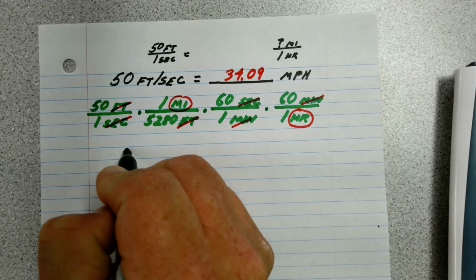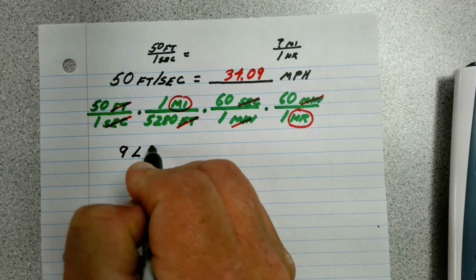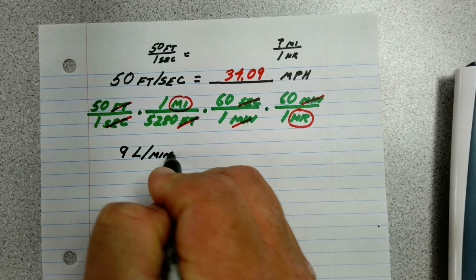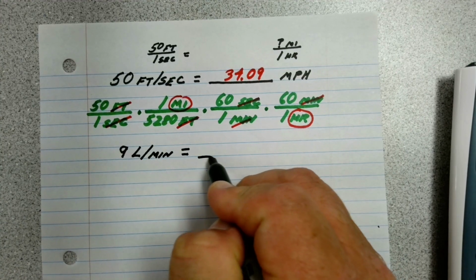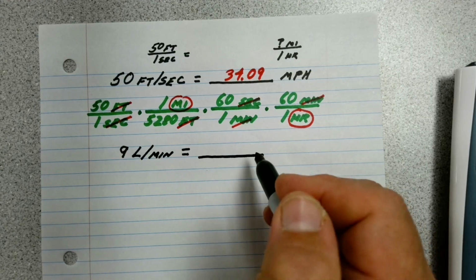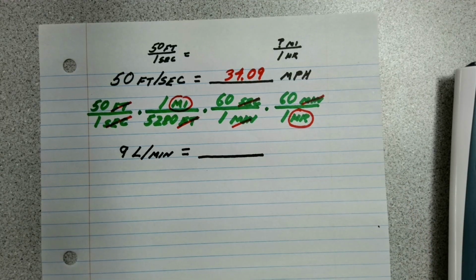All right, let's do 9 liters per minute. Sometimes when you buy a pump that pumps water, it'll say this pump will do 9 liters per minute. And we are sitting here in America going, well, I don't really know what liters really are. What is something that does come in a liter you can think of? Yeah, a 2-liter bottle of pop, or 2-liter bottle of soda.